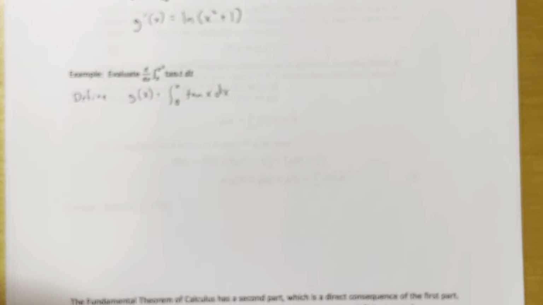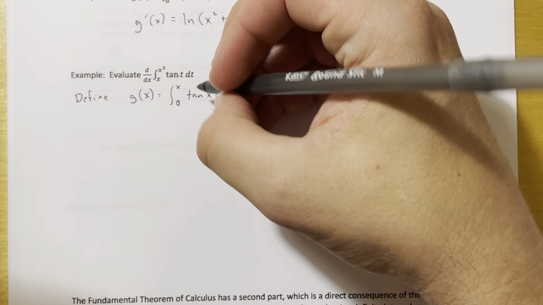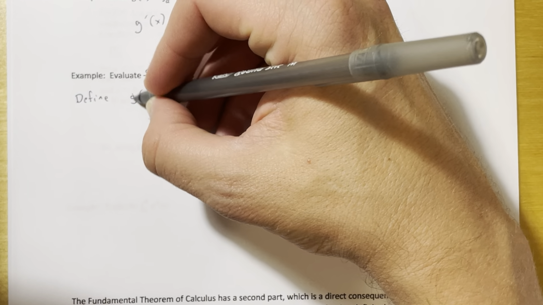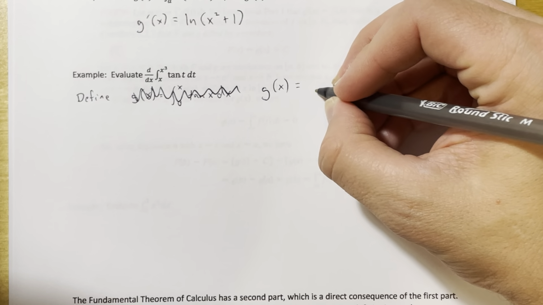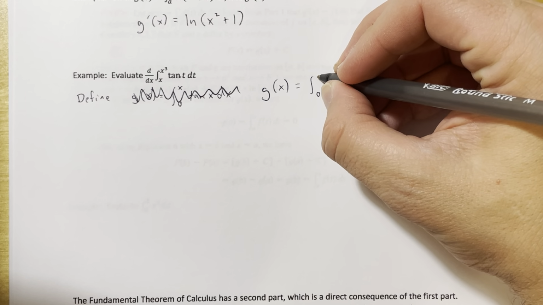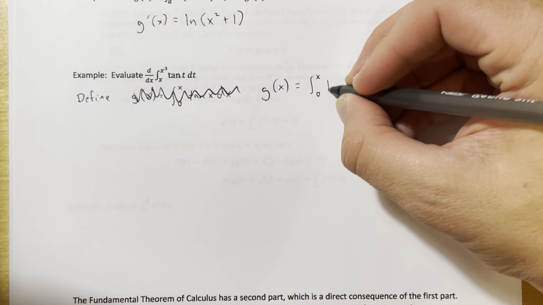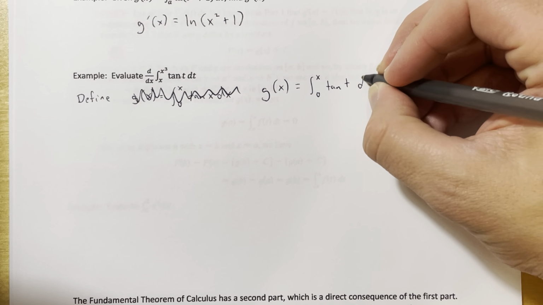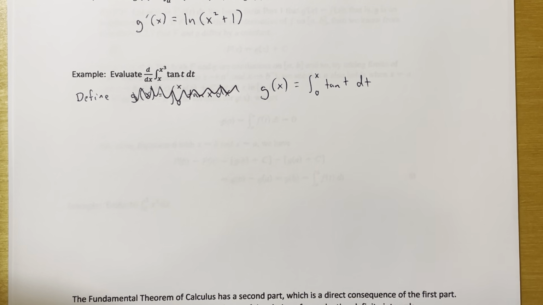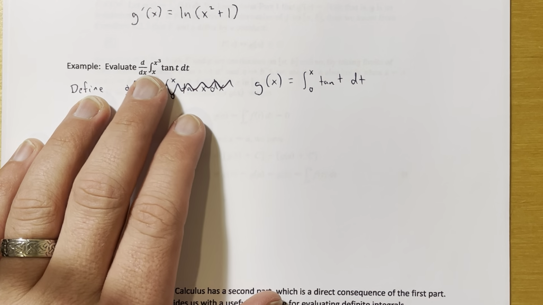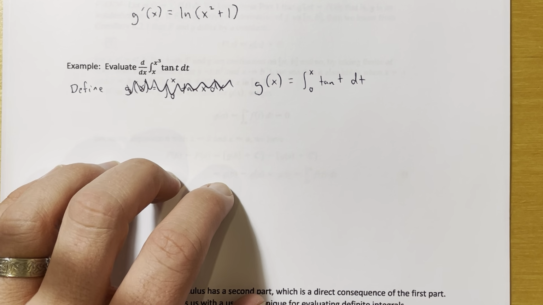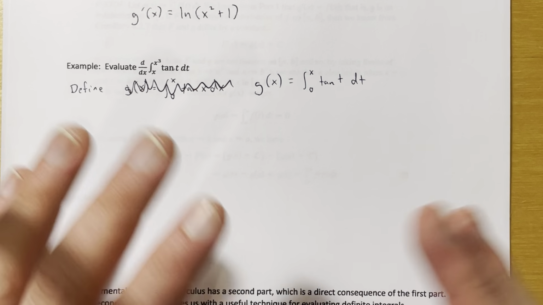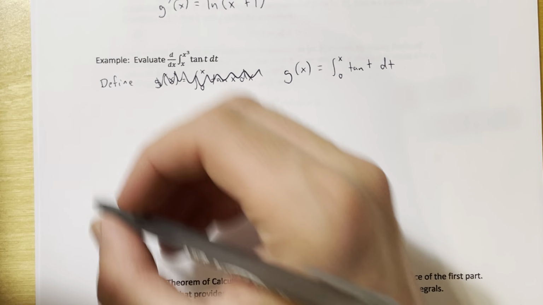Tangent of x dx. Oh, I was supposed to put t's there. Forgot my dummy variable. g of x is equal to the integral from 0 to x of tangent of t dt. Okay. So what I need to do is rewrite this integral that I'm trying to differentiate using some integral properties. So what are we going to do?